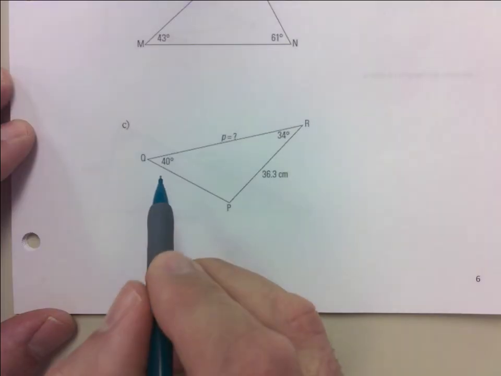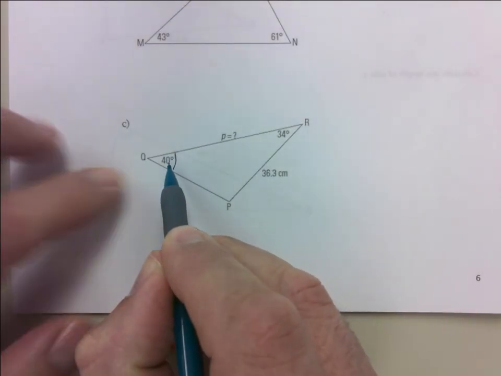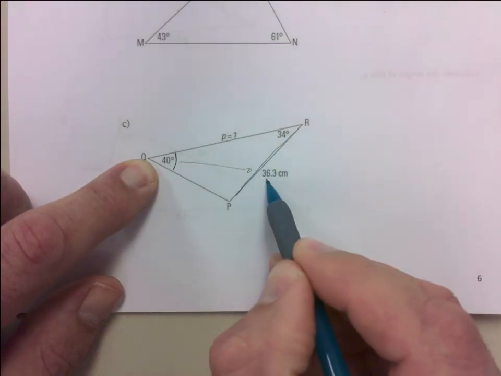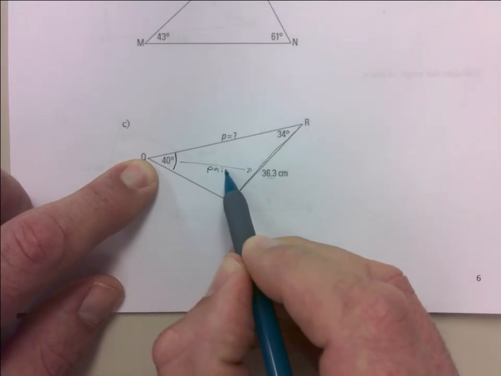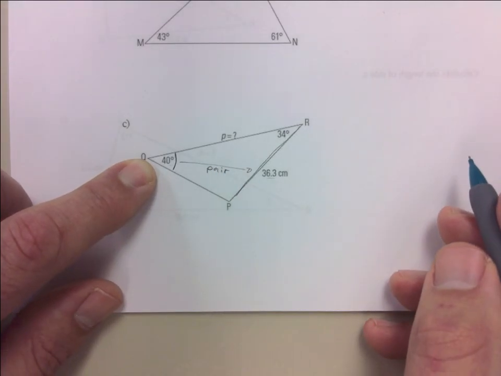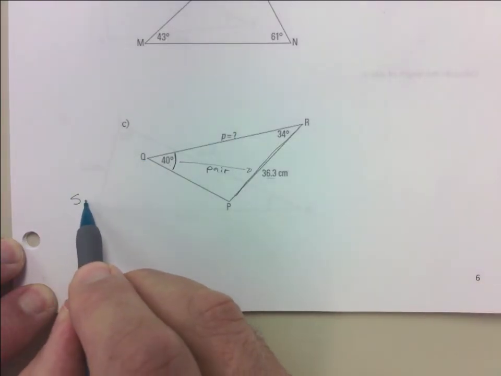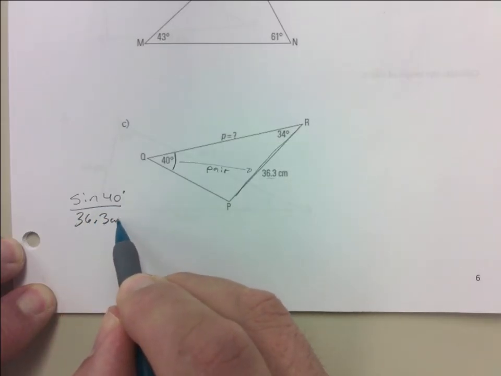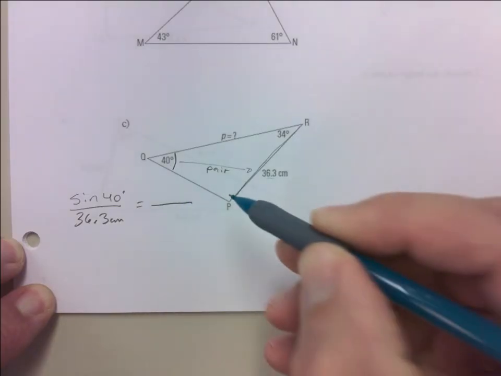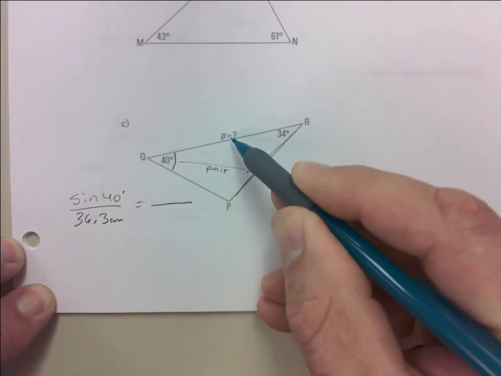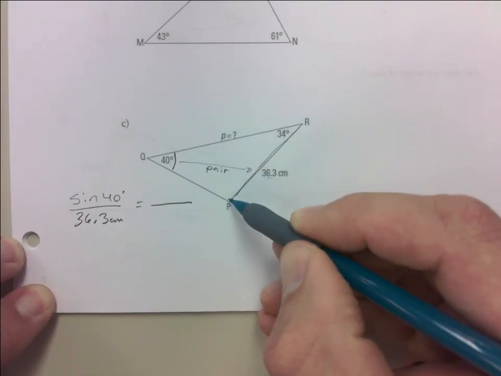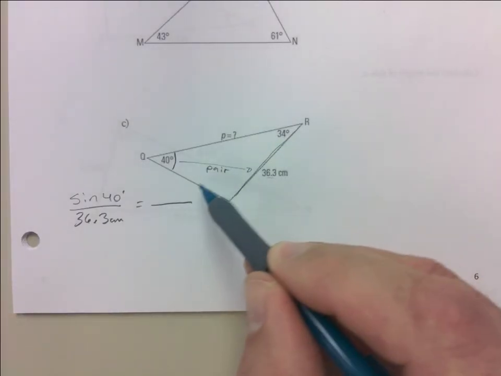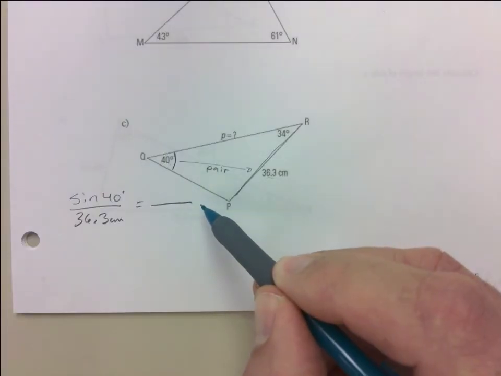And so again, this angle right here, which you have a number for, you travel across, you see that this side length has a number, so that's your pair. That's what I would say is definitely the one I would start with. So I'm gonna go sine of 40 degrees over 36.3 centimeters. And you want to solve for side P. That's the ultimate goal, correct? But right now you don't know what that angle is. So technically all you could do right now is solve for side R if you wanted to.